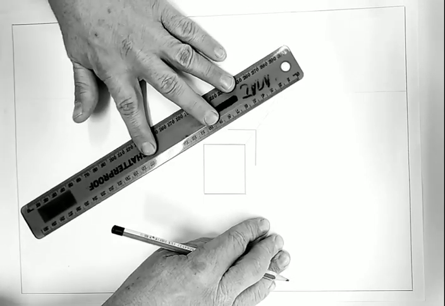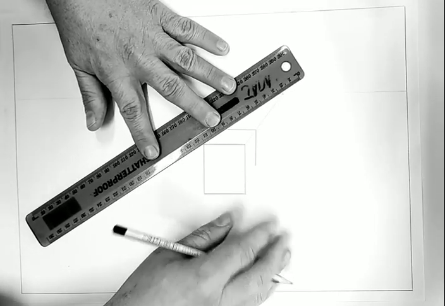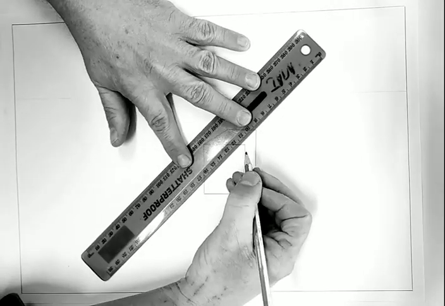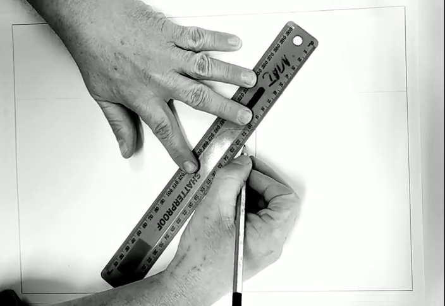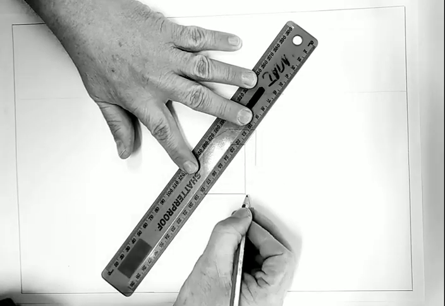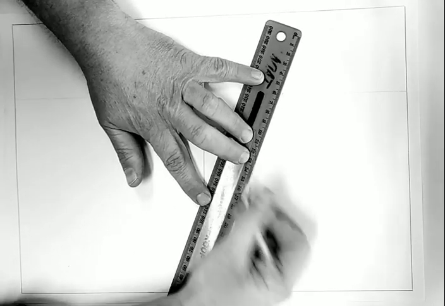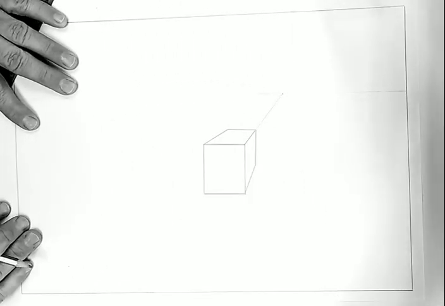Right. Now what you do is you can fill in the sides of the block. So I'm going to draw this in darker, there, and there. Okay. Now I have a block drawn in perfect perspective.